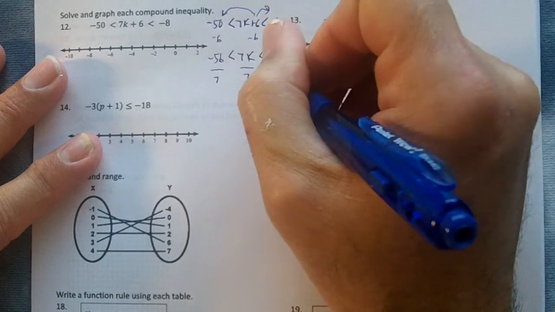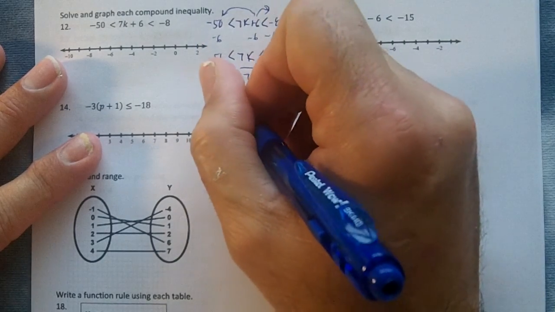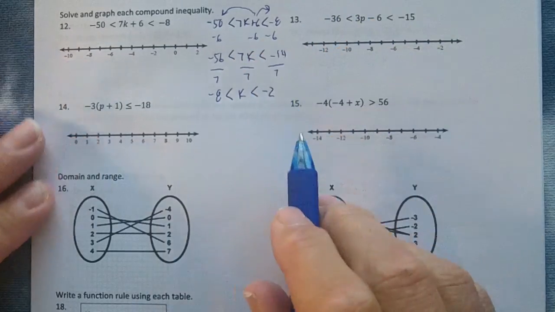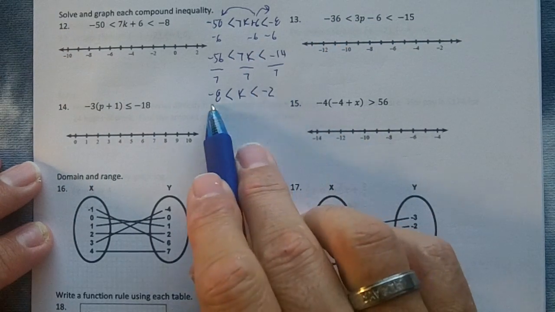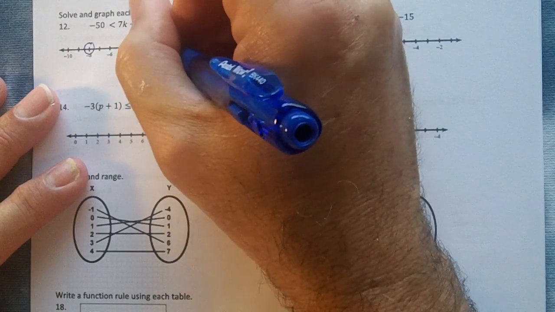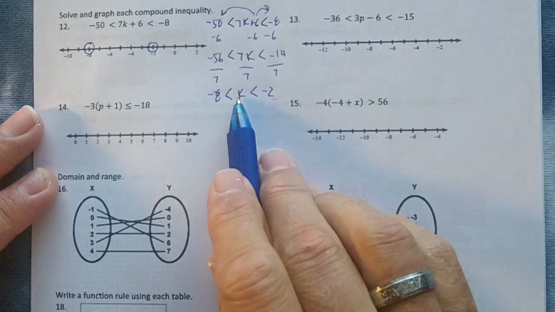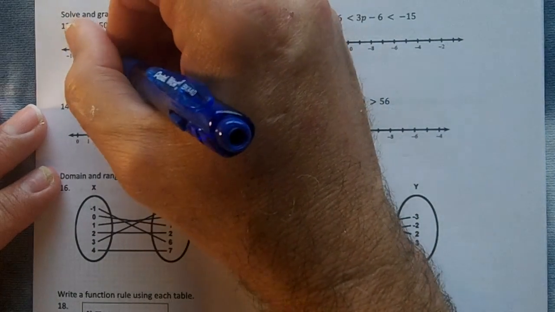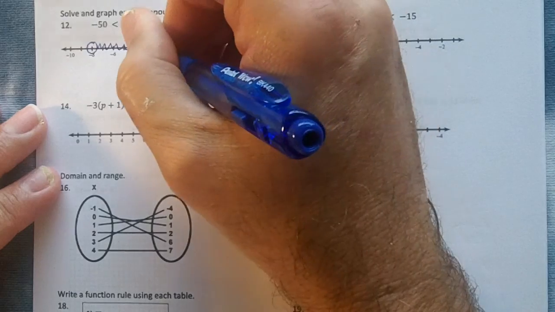Then we need to divide by 7, don't we? So we'll get negative 8 less than k less than negative 2. So we're going to have open dots on top of the negative 8 and negative 2. And k has to be less than negative 2 but more than negative 8. So it's going to be inside here, isn't it?